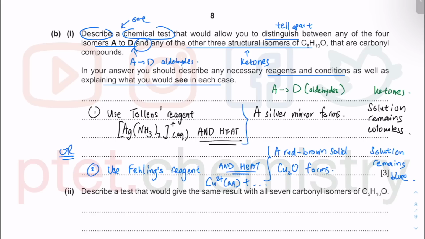So they say, describe a chemical test. How can you tell them apart? You should describe any reagent and condition, explaining what you would see. So in terms of explanations, aldehydes can be oxidized further. Ketones cannot. Ketones can't be oxidized further. Hopefully that makes sense to you. That is in terms of explanation.